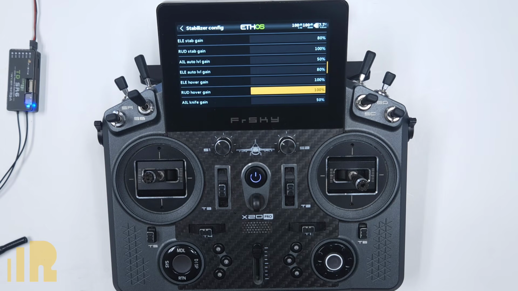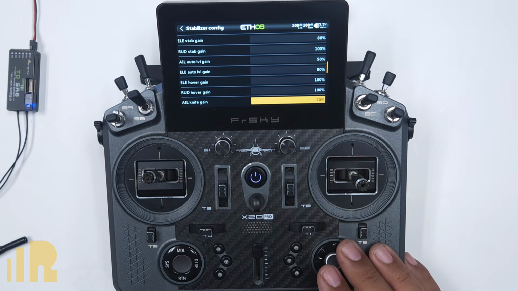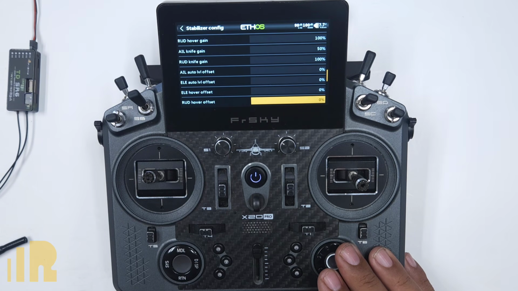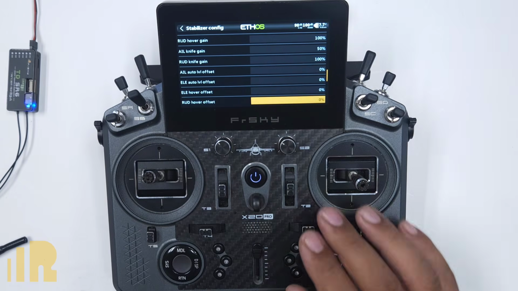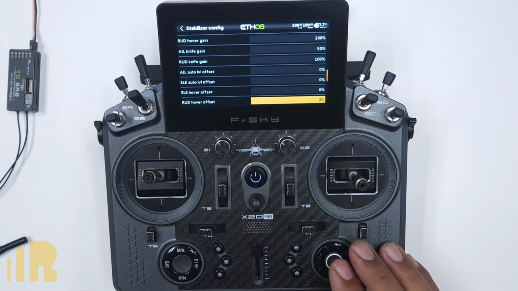I find that 100 is good. And it seems to work good for the majority of the setups that I've done. I haven't done that many, but the ones I did, it seemed like it was okay. I didn't really mess with that. The one that I messed with is down here. It's hover, offset for elevator and rudder. So if your plane starts yawing over, you'll have to adjust your offset. You might have to go a couple of percentage points one direction or the other.